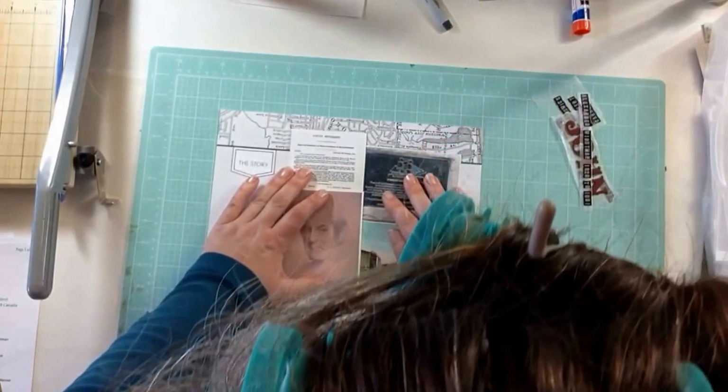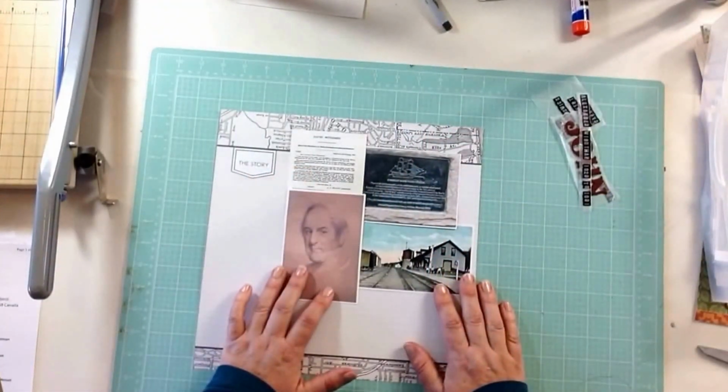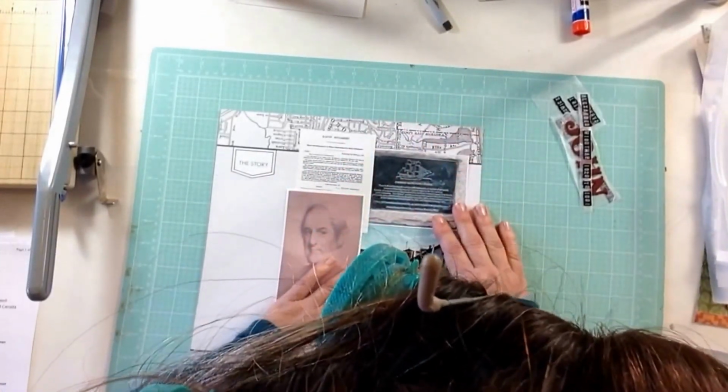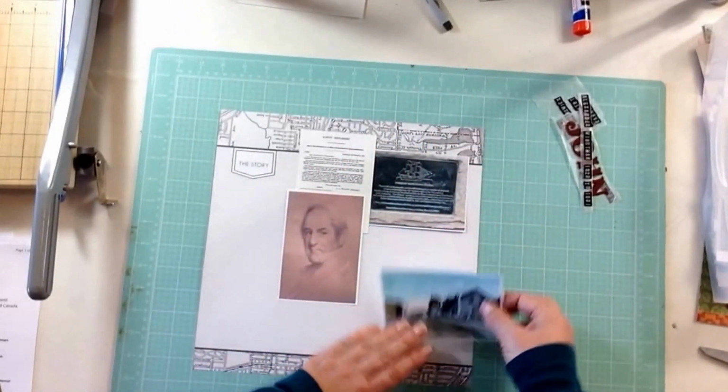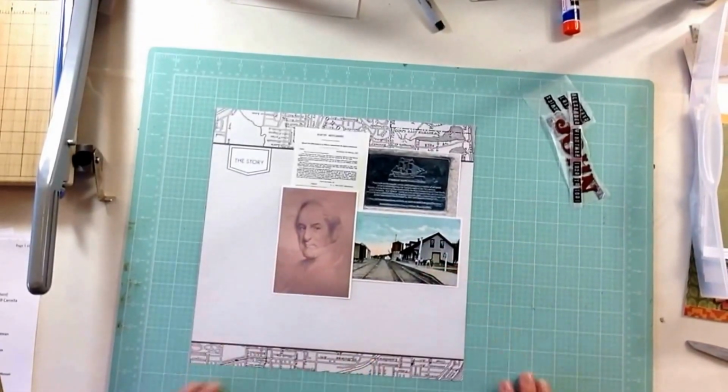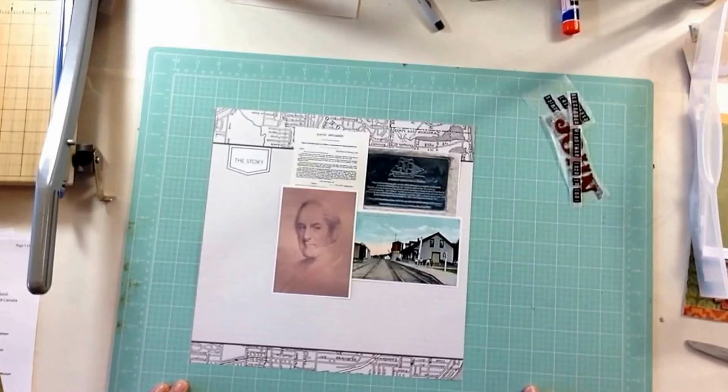Okay, and I like to put a small tiny mat on these photos, maybe a little something like this. Yep.